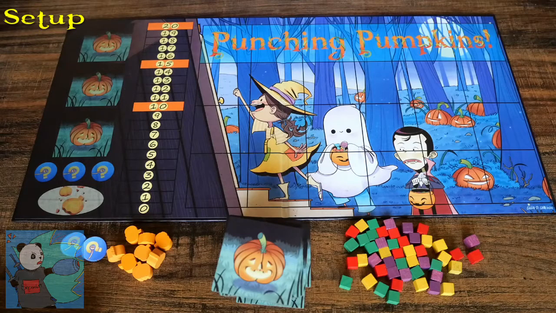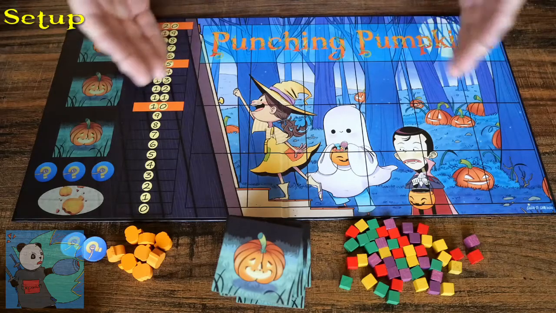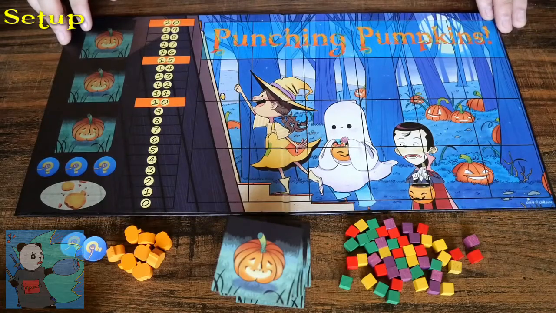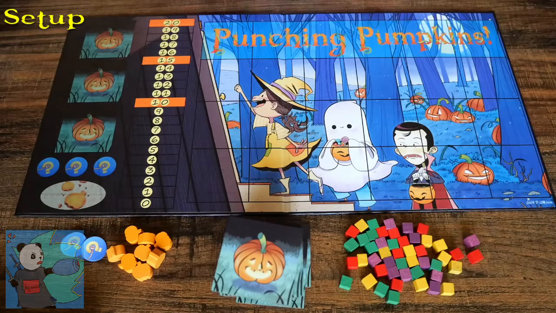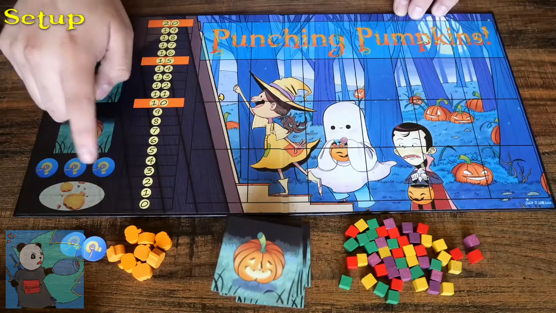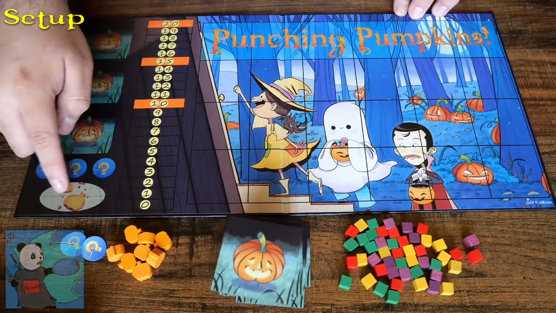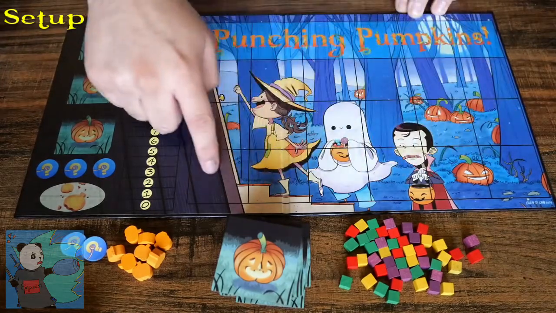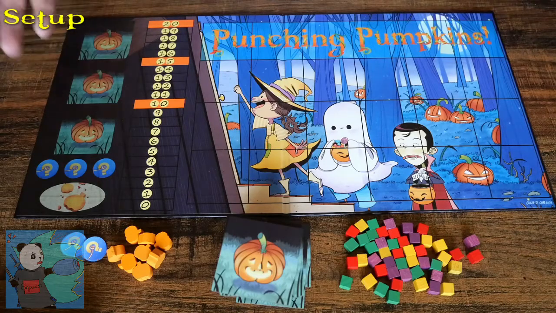Alright, so we're going to start with setup. Pretty simple: get all the components out of the box, and get the game board in the middle of the table so that everyone can reach it, because most of the time you're going to be pulling tiles from this area, punch tokens from this area, and pumpkin tokens from this area, and you're going to be utilizing the 6x4 grid as shown here. So again, have all the components out, and from there I'm kind of going out of order just because I want this to be as quick as possible.